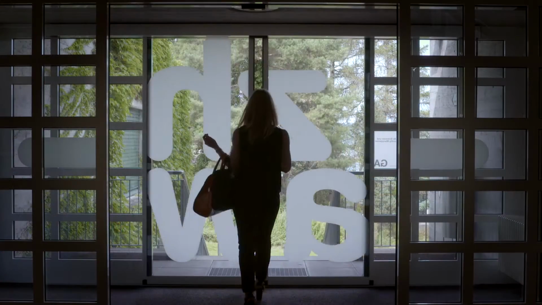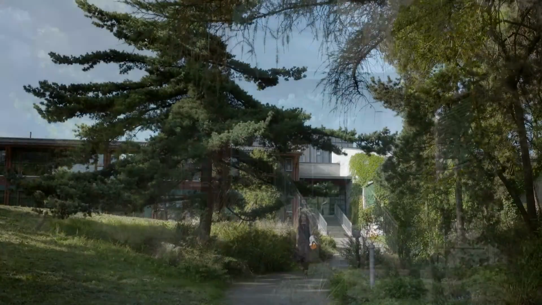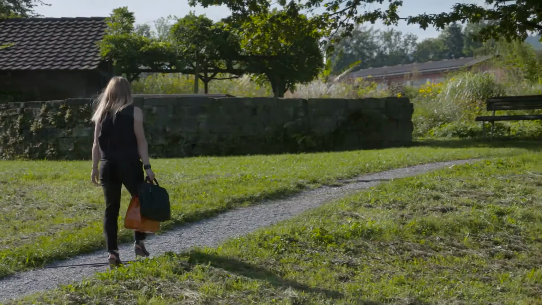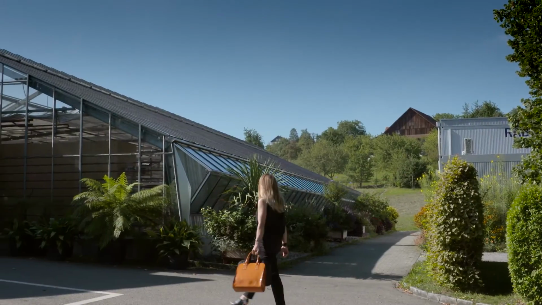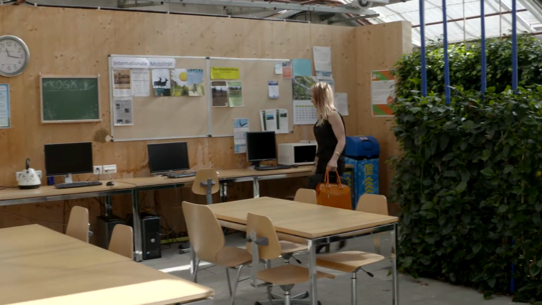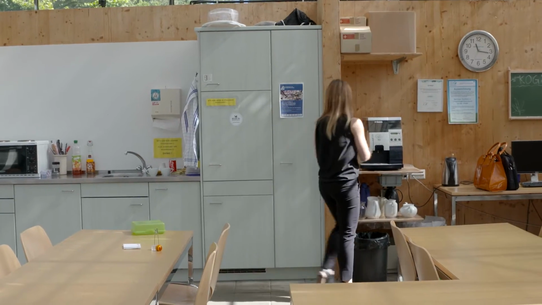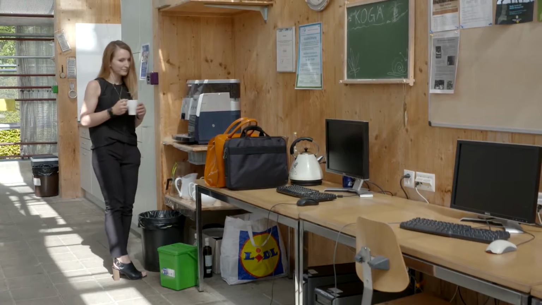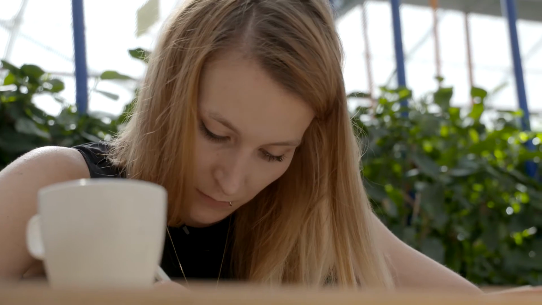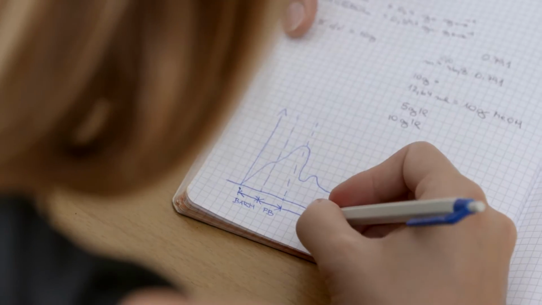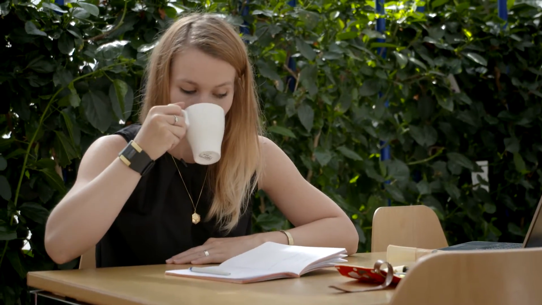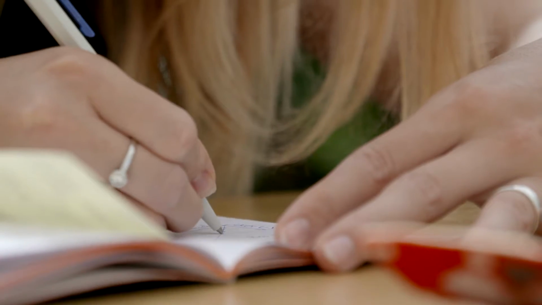The specific reason why I wanted to come to the section of bioprocess technology here at ZHAW was that they are specializing in development of bioprocesses and they've got very extensive experience in that field, and that was definitely what I was looking for. So now we are in the greenhouse, the place where I'm going quite often because it's very close to my lab and I'm going there to grab a cup of coffee in between my experiments.